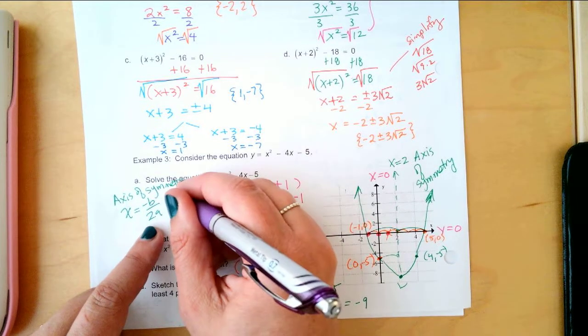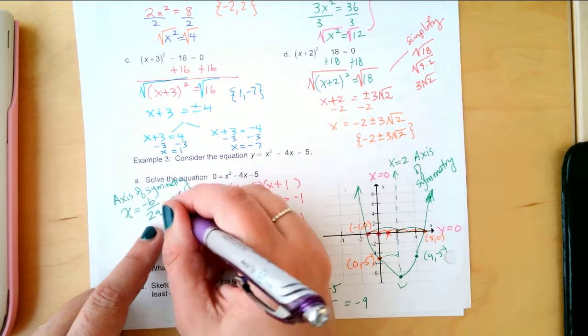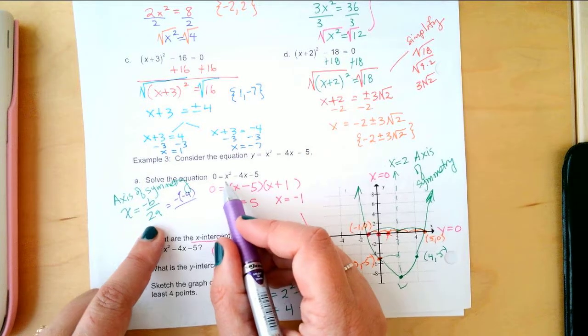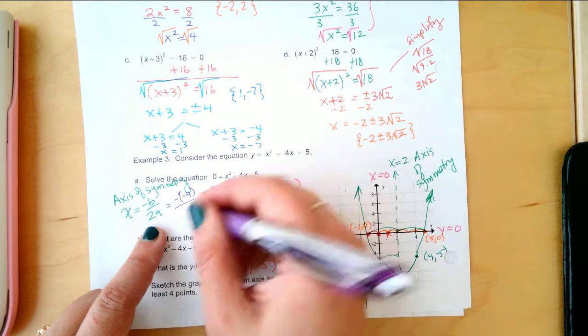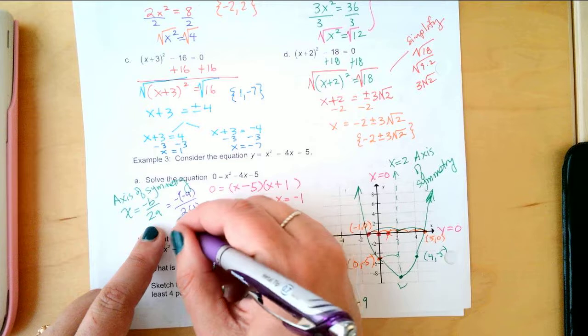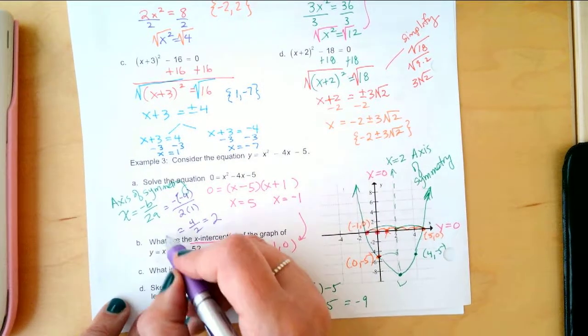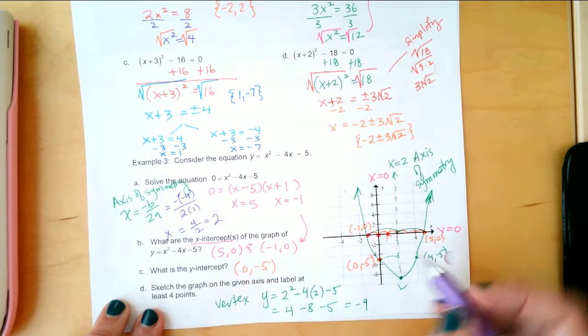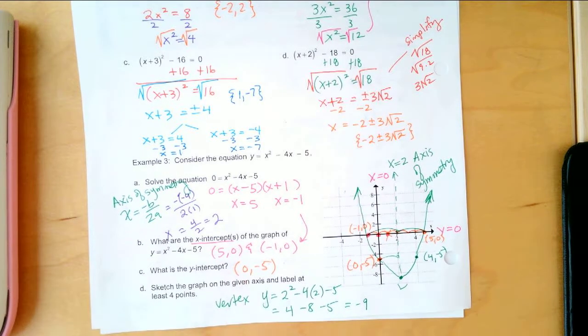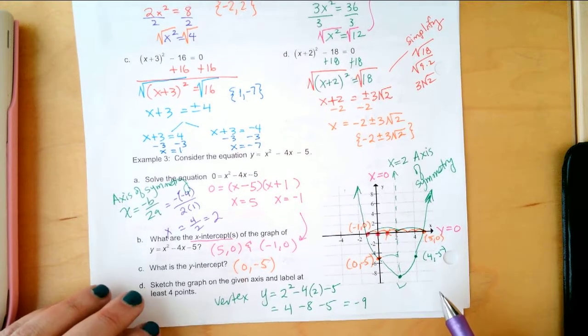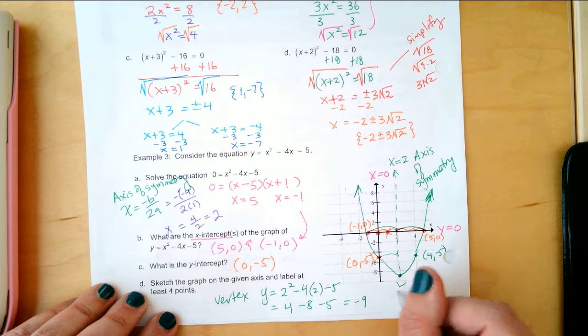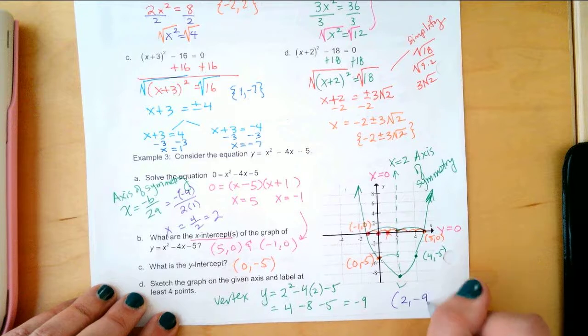So -4 over, what's a? So we have 2 times 1, and that's 4 over 2, which is 2. You see that? x equals 2. We already just deduced from the fact that that was halfway in between that that's the axis of symmetry. Okay, and so the vertex is 2, -9.